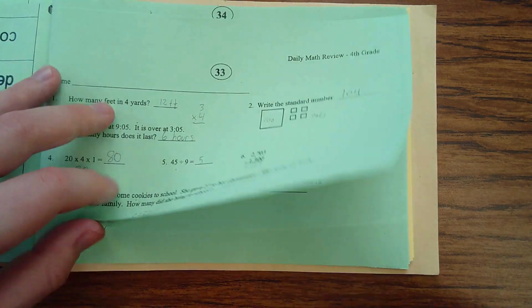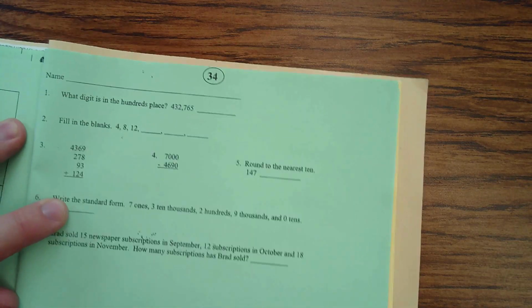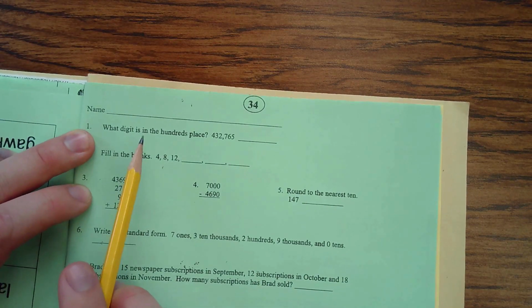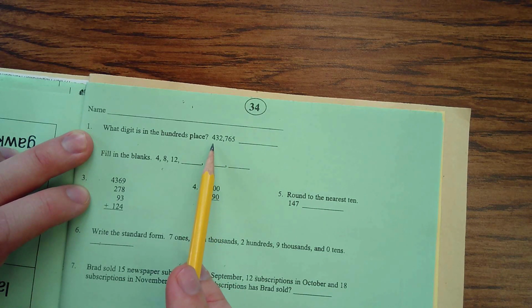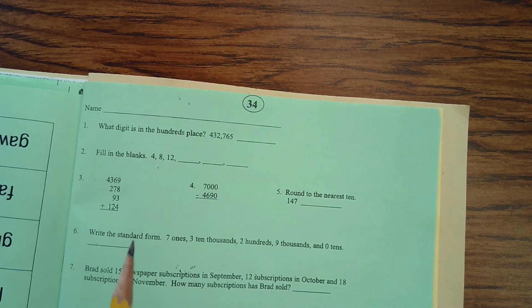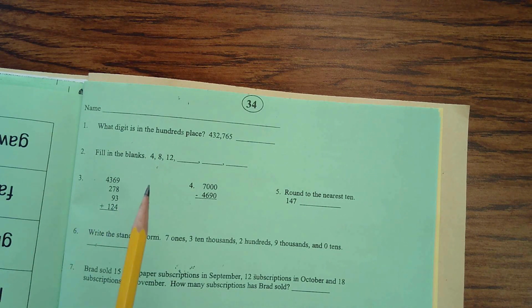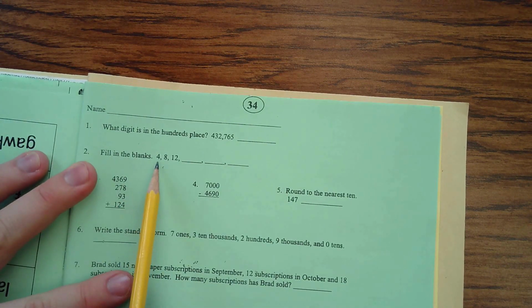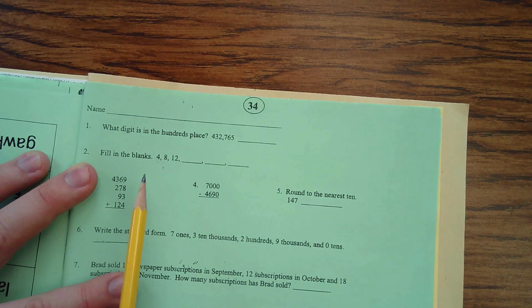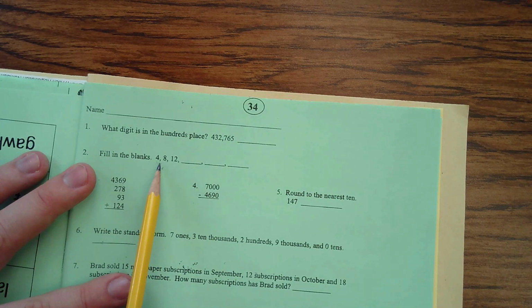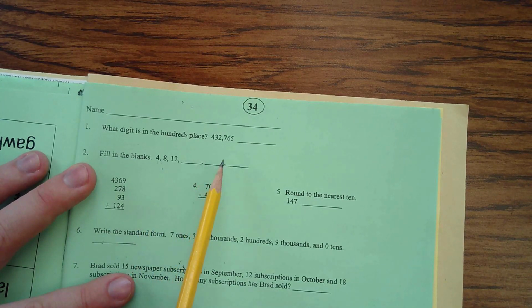Let's look ahead to tomorrow. What digit is in the hundreds place? Remember, place value: ones, tens, hundreds, thousands, 10,000s, 100,000s. Remember to look at your place value there. Fill in the blanks. Look and find out how much this is increasing each time. 4 plus what is 8? 8 plus what is 12? And once you find out how much it is increasing each time, continue that pattern.